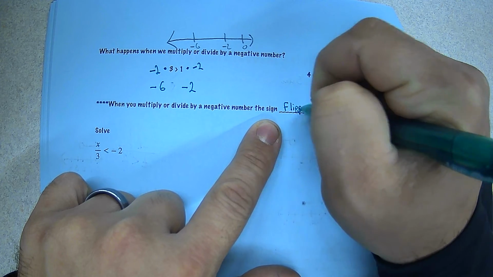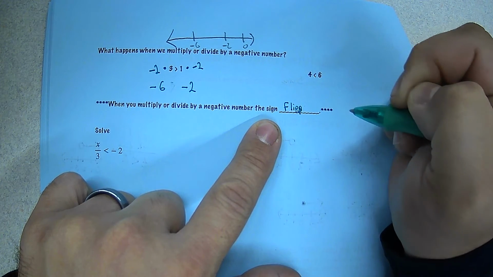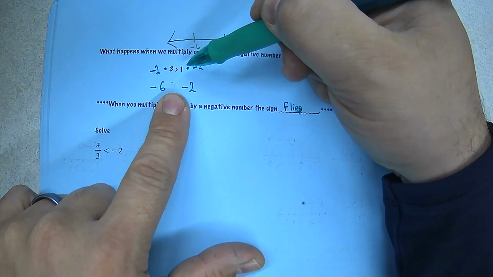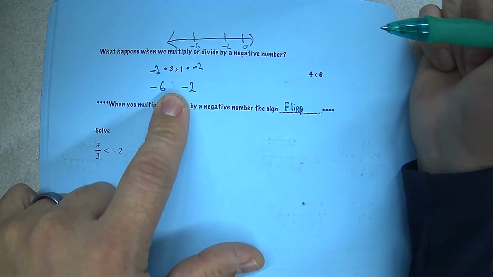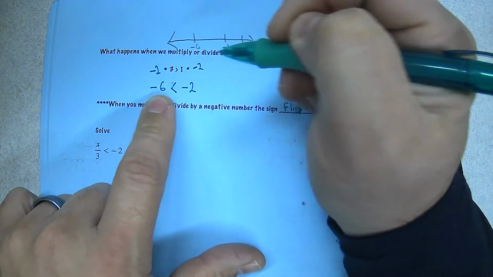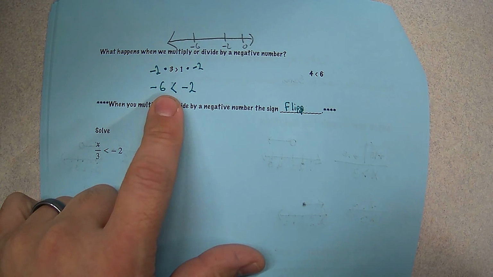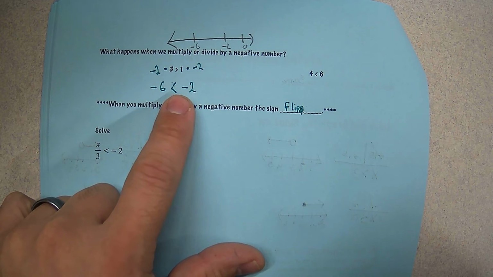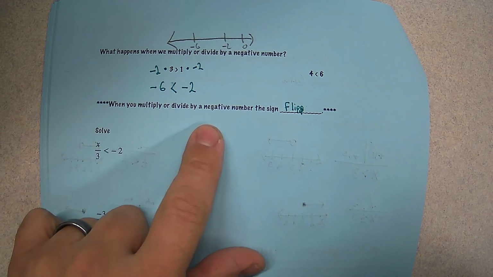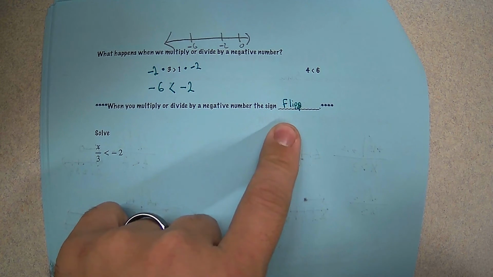The sign flips. So instead of it being 3 greater than 1, if I multiply both sides by a negative number, we switch the sign, and now it's negative 6 is less than negative 2. Anytime we multiply or divide by a negative, we flip the sign.